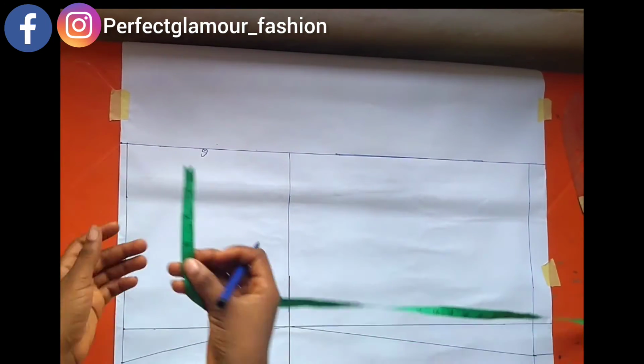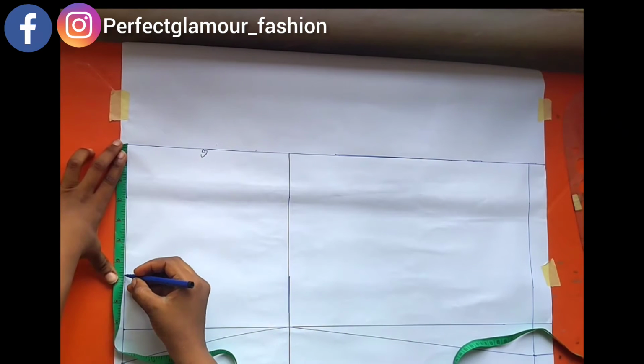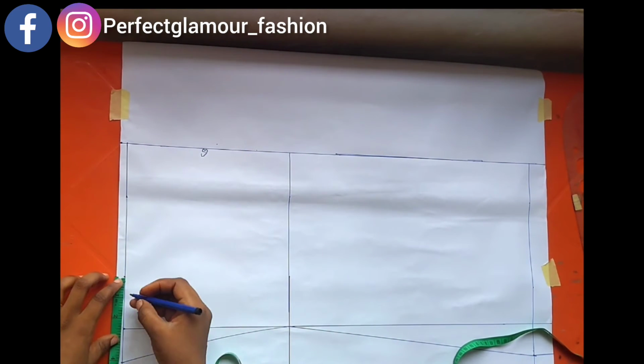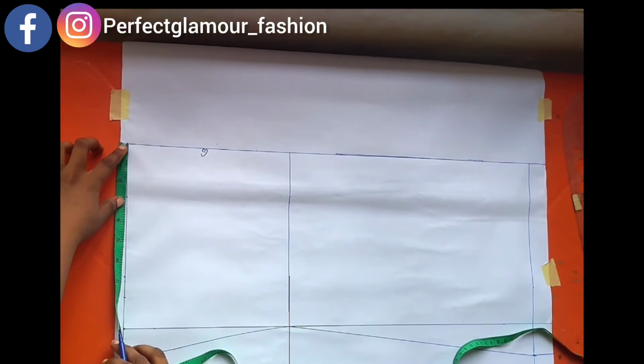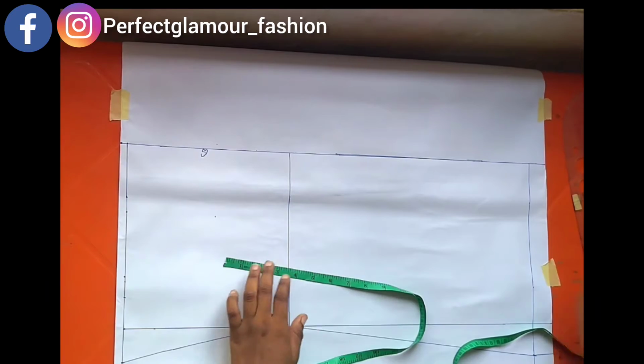So for the back, remember to mark your back measurements from the side away from you. So the first thing I'm going to be marking is our waistline. I'm going to mark our waist divided by 4 plus 1 inch for that.